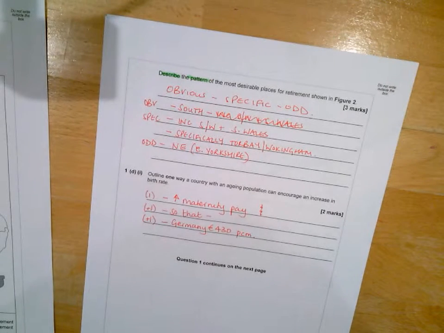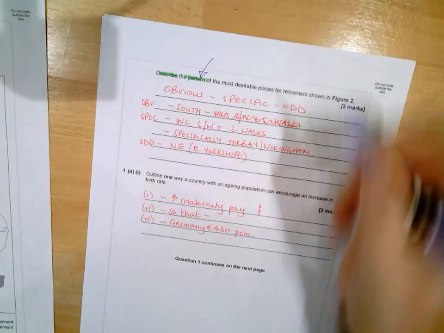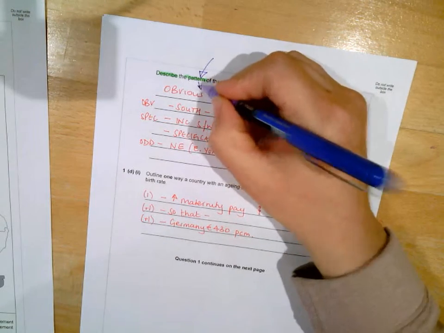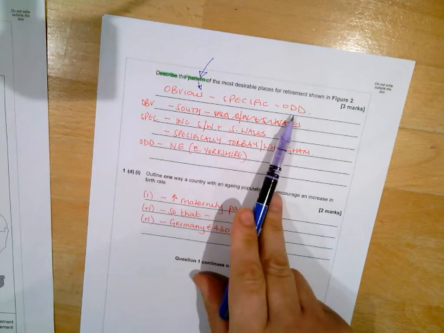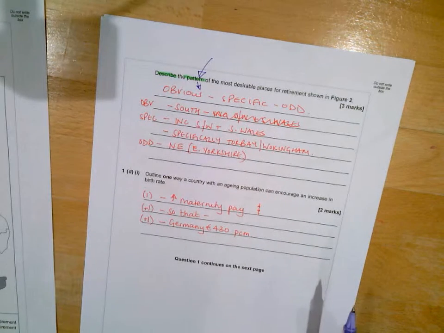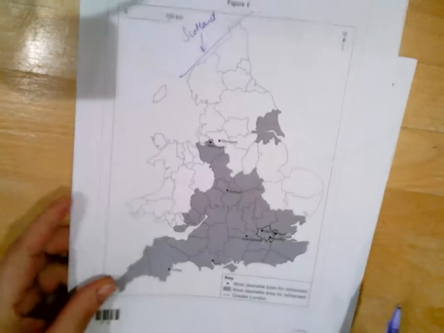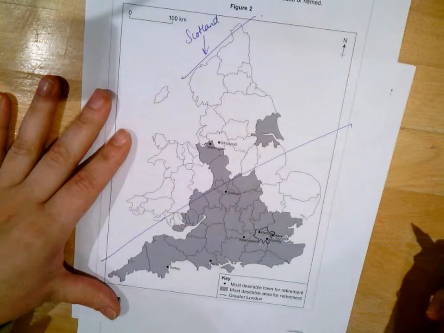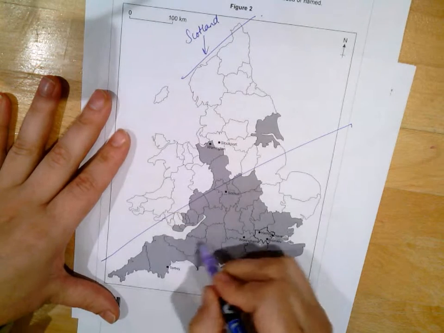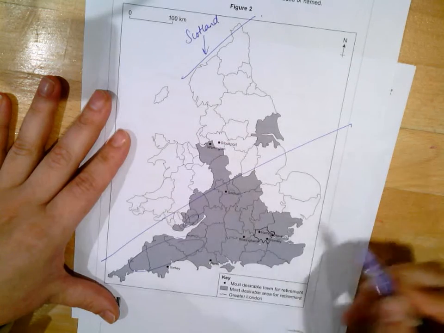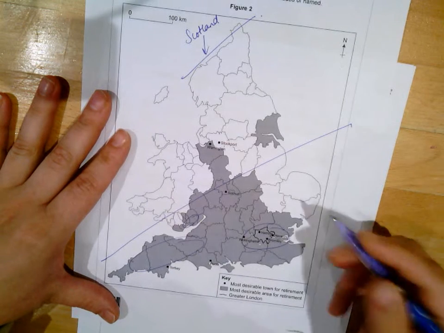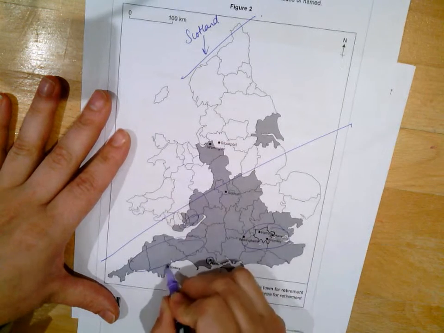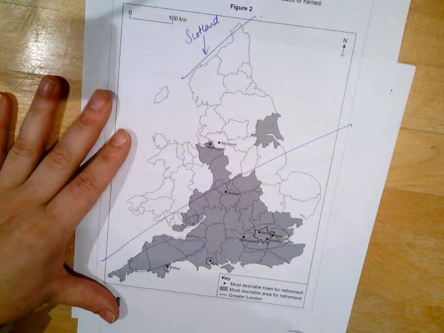The question says, describe the pattern of most desirable places for retirement. So again, we've got this keyword pattern, and we know the formula for answering that: obvious, specific, odd. So if we start with the obvious, it's pretty obvious that the concentration of nice places to retire is in the south. Specifics, specifically the southwest, South Wales, the area around London, or you might have said specifically Poole or Torbay. And then we need to go on to our odd.